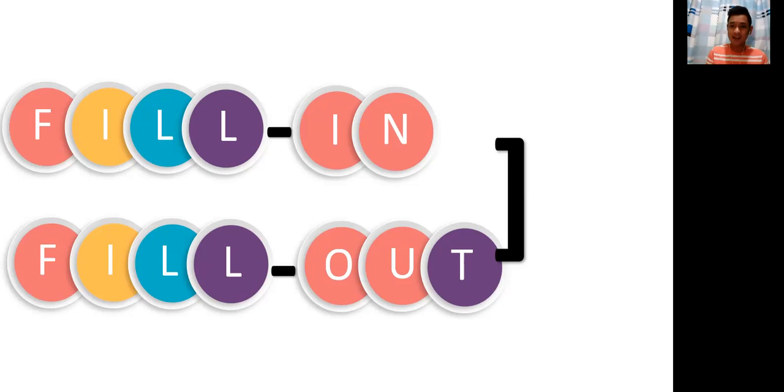Okay, or you can use fill in when you are going to shade a circle like in an examination. So for example, you are going to say, fill in the circles using your black ball pen. Okay, so that is the use of fill in. But on the other hand, fill out is being used when you tell someone to write the information needed in the entire form. Okay, so sa entire form, fill out ang gagamitin. Kapag entire form ang lalagyan nyo ng mga information na kailangan, fill out ang gagamitin.